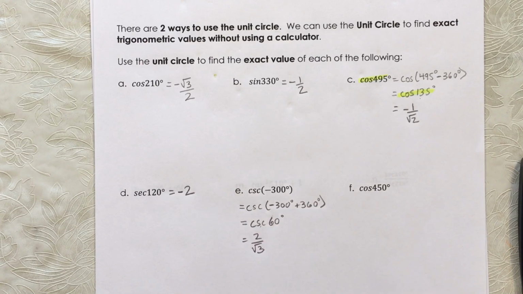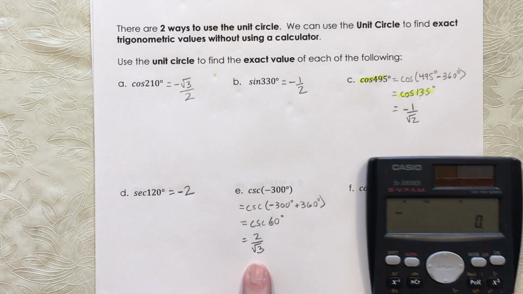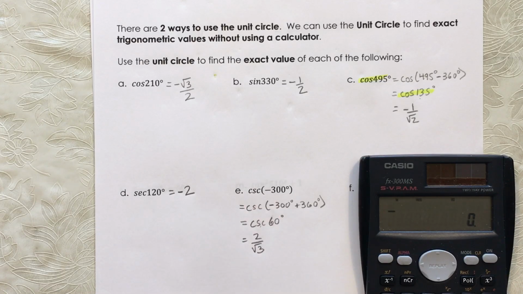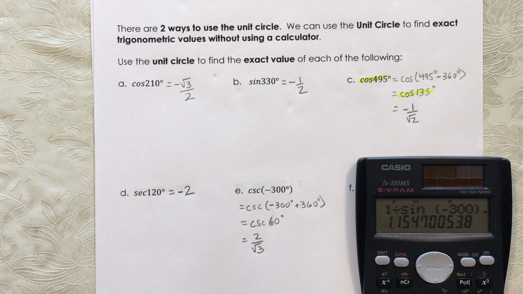And that might be one we want to check for sure with our calculator. So to do that, it would be 1 divided by the sine, and I'm going to use brackets, of negative 300. Gives me the decimal positive 1.1547. And then let's try 2 divided by the square root of 3, same decimal, 1.1547.